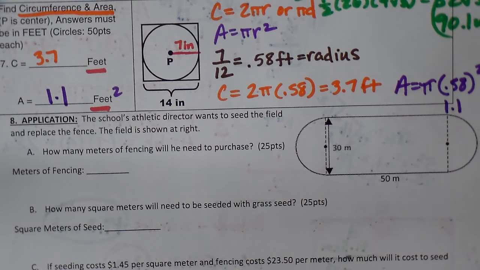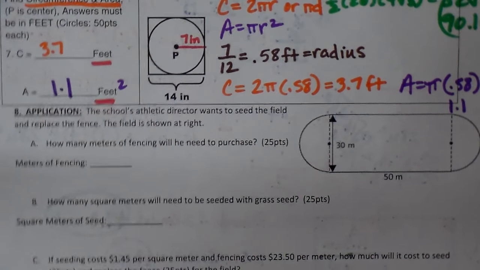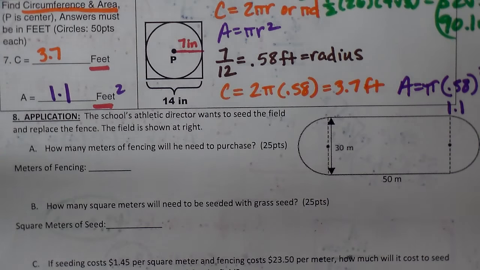The big problem for a lot of you on this is you did not convert to feet. Some of you converted to feet afterwards, after you did your area. You cannot convert afterwards unless you take into account all the dimensions. You always convert first.